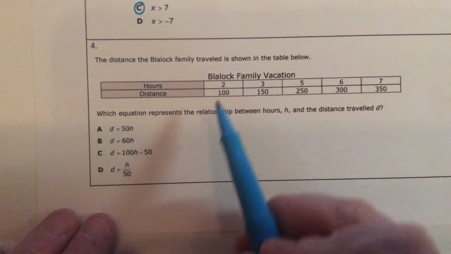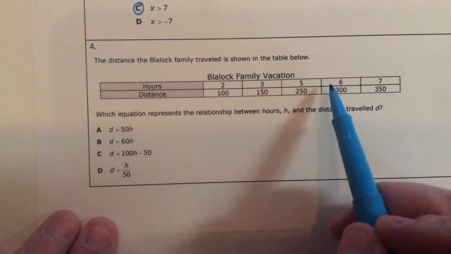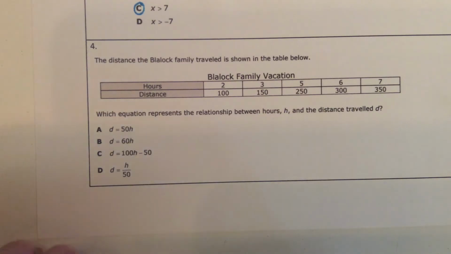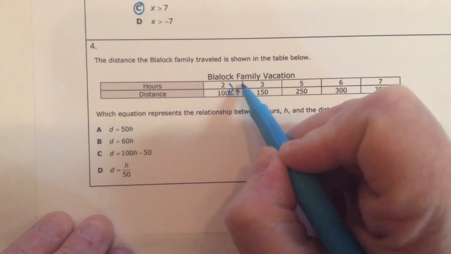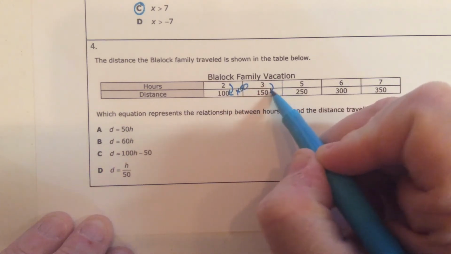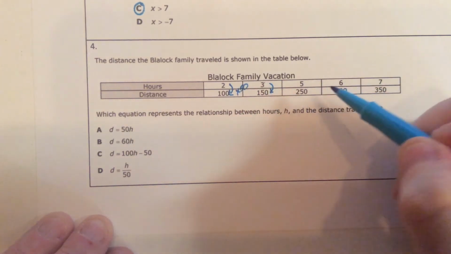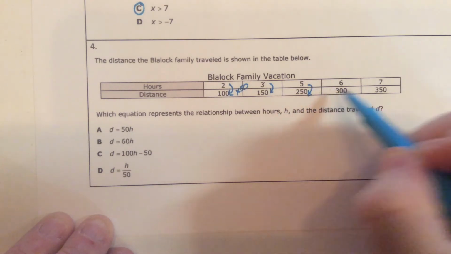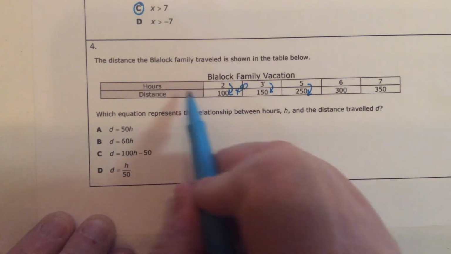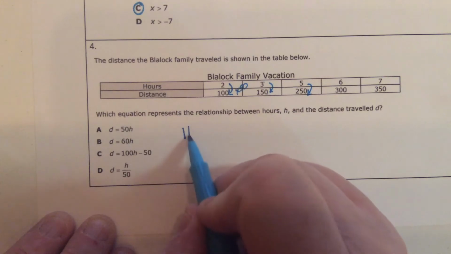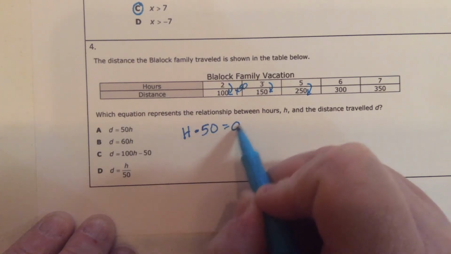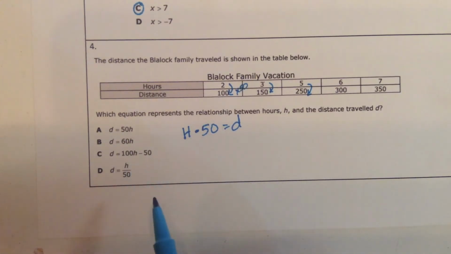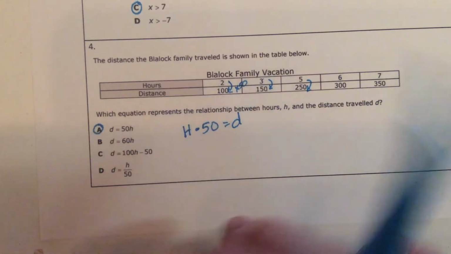Well, of course I could add 98, but it doesn't work for all of them. I've got to find a rule that works for every single one of these. So to me, it looks like I would say multiply by 50. Multiply by 50. 3 times 50 is 150. 5 times 50 is 250. So if I take hours and multiply by 50, I'm going to get the distance. So which of my equations looks like that? That's A. D equals 50H.